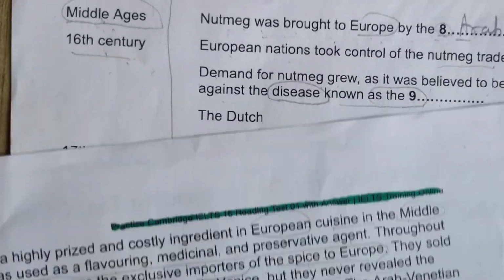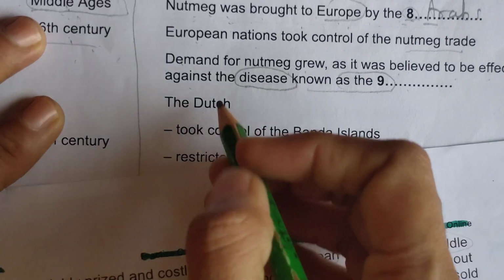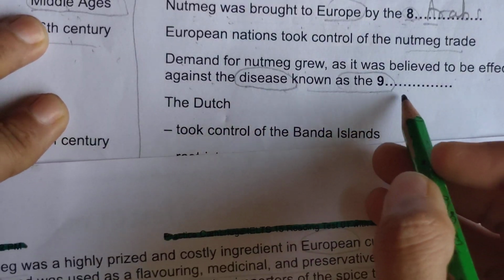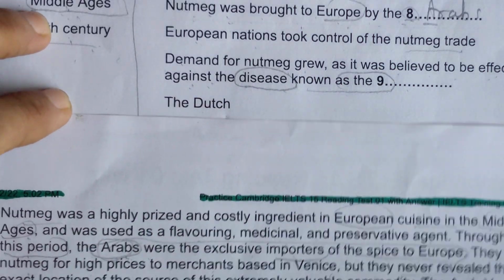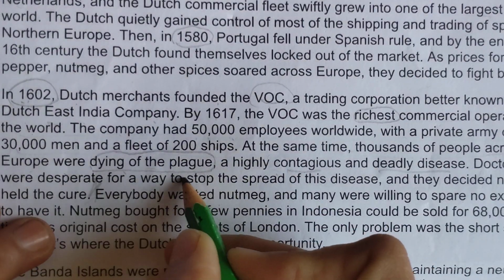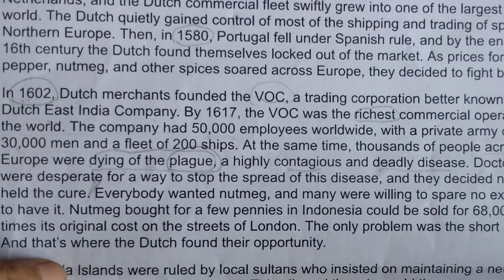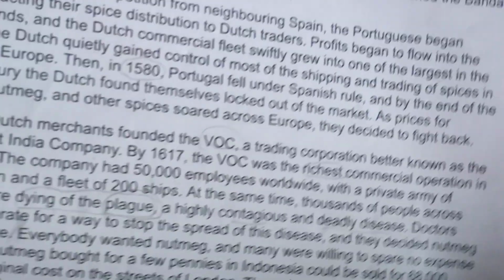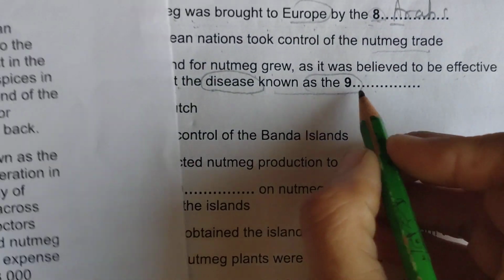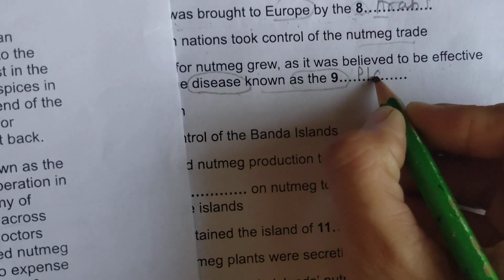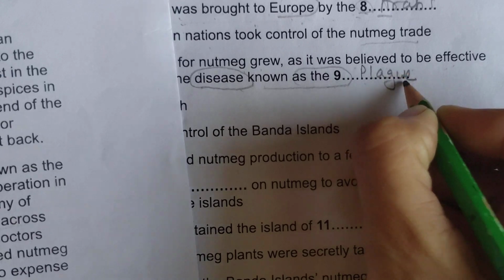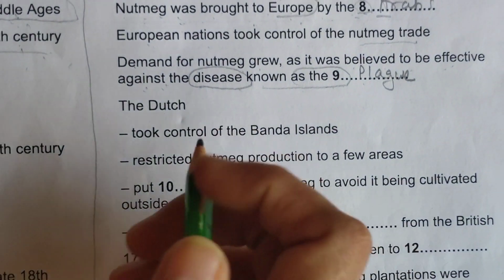So let's read it. What are they asking? It was believed to be effective against the disease known as, so against the disease known as plague. Okay, so plague, I will be writing it here. Spelling is plague. Okay, next one is the Dutch.